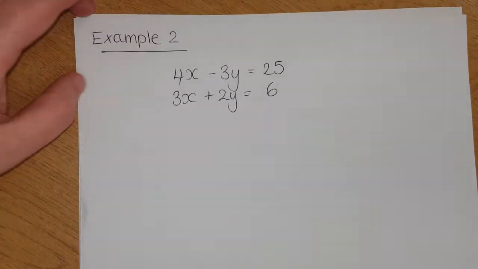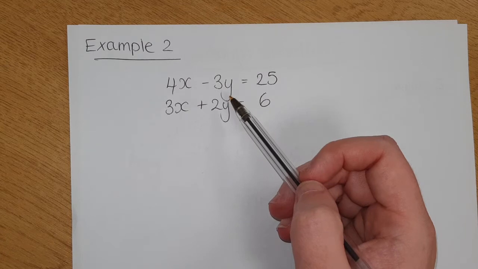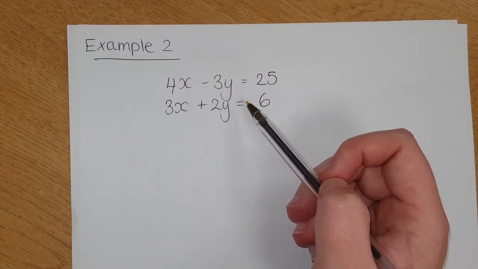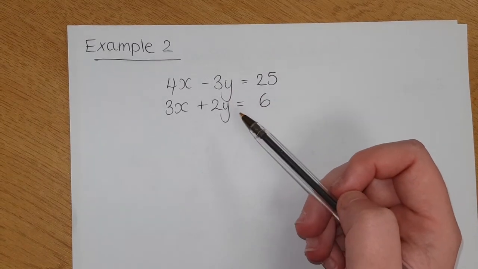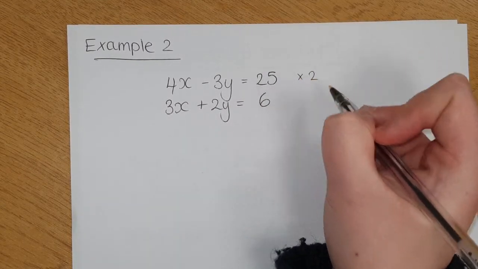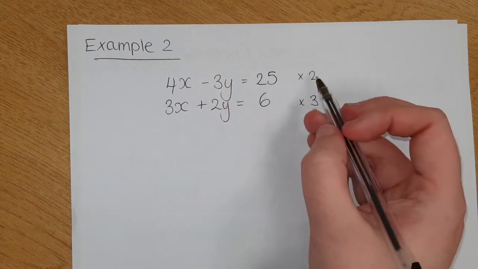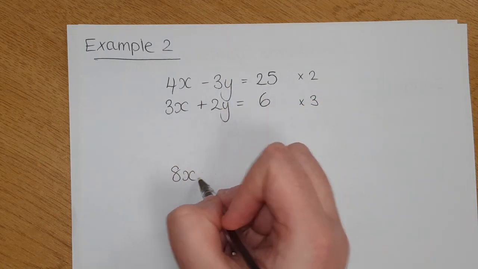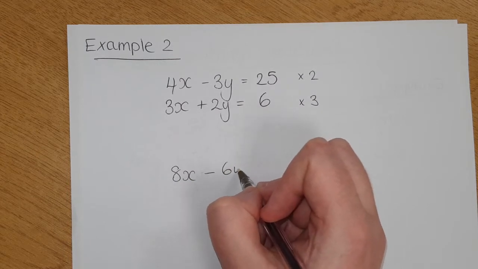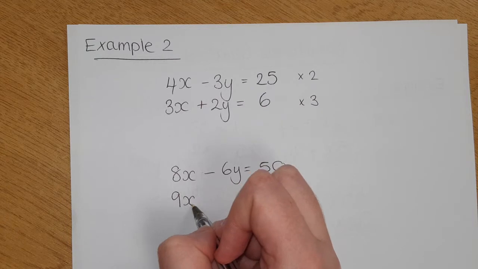If we look at a second one, now this time I've got one positive term and one negative term. What I'm going to do is make the number of y's the same for both. Okay, so this time if I'm going to make y's the same, I'm timesing the top row by 2 and the bottom row by 3 so that I can make them both into 6. So doubling the top row, I get 8x minus 6y equals 50, and the bottom row I get 9x plus 6y equals 18.